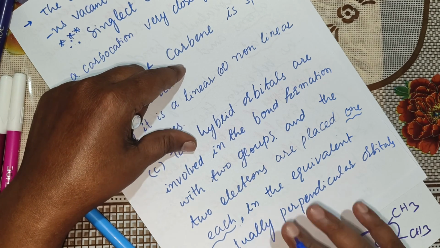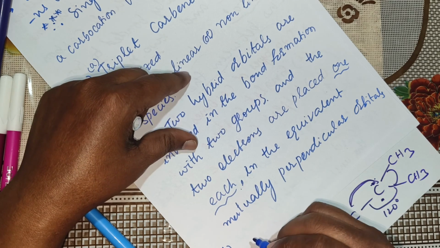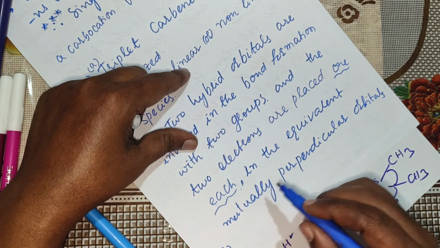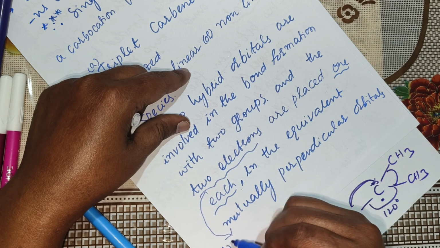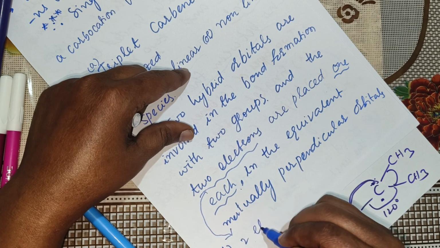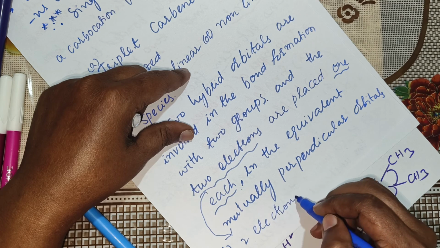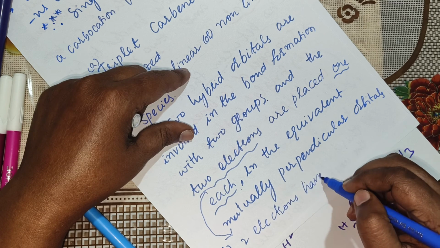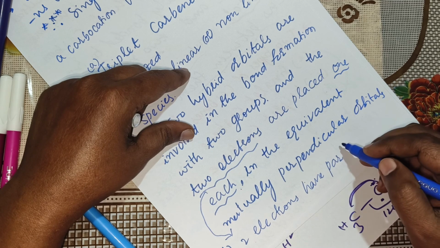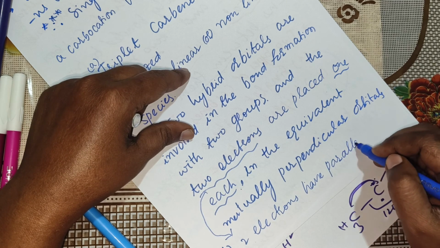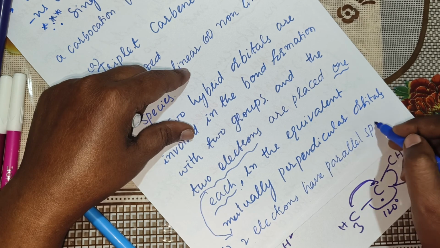Point D: the two electrons have parallel spins.